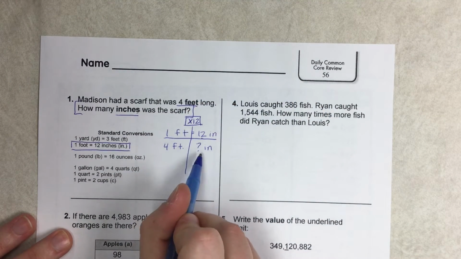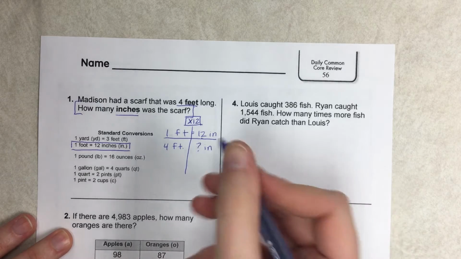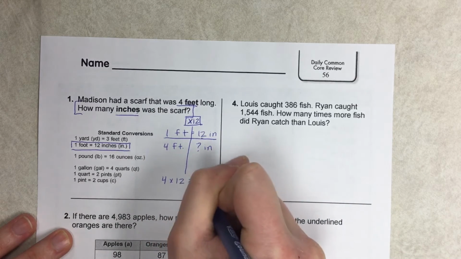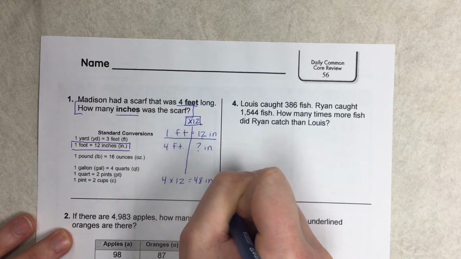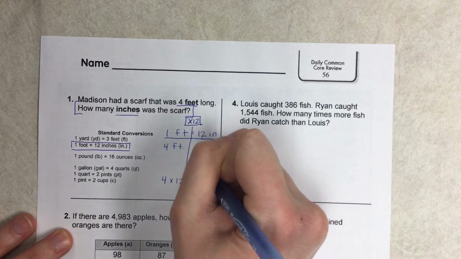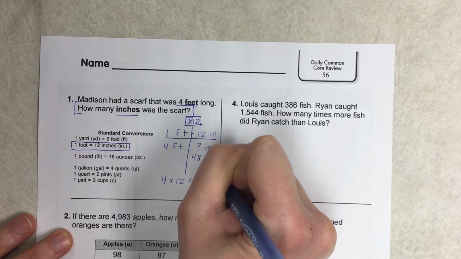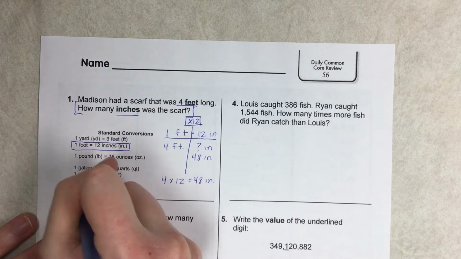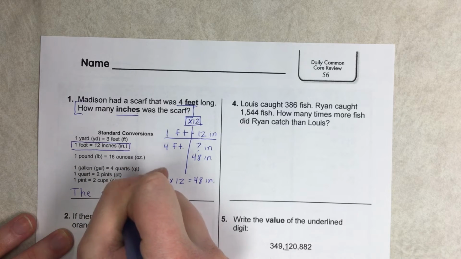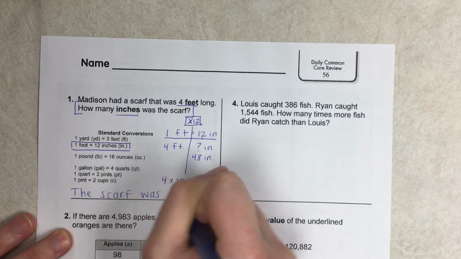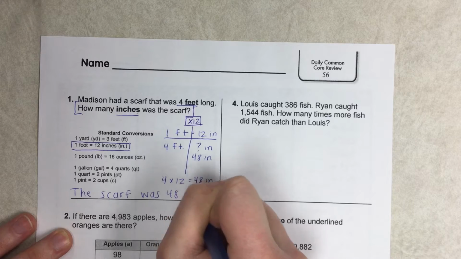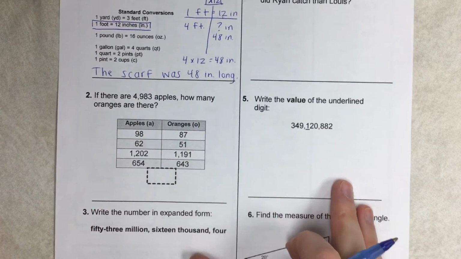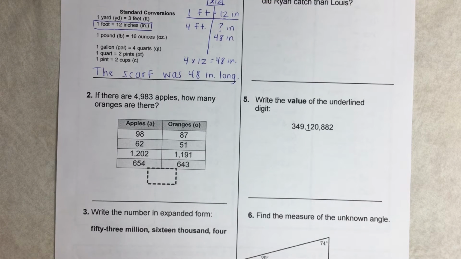So to figure out what goes in my inches side, I can do 4 times 12. You can use your calculator. You're going to get that equals 48 inches. So I can plug in right here, 48 inches for my output. Then I just need a sentence. The scarf was 48 inches long.